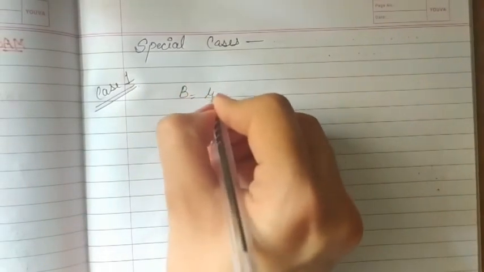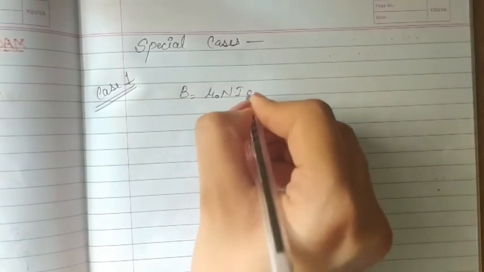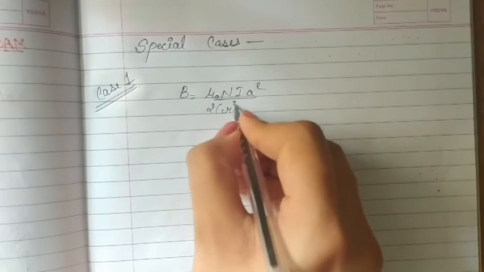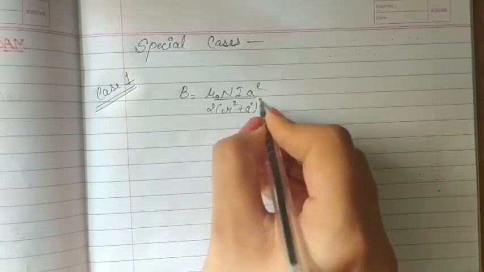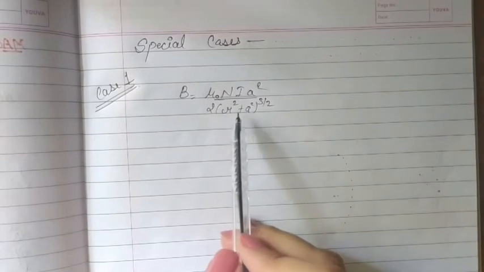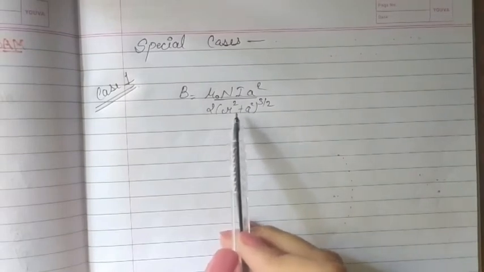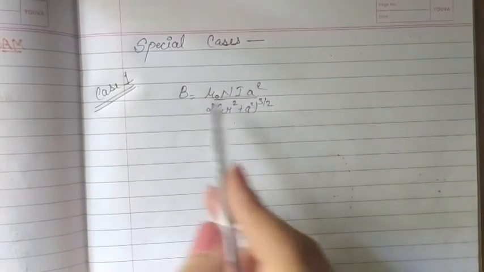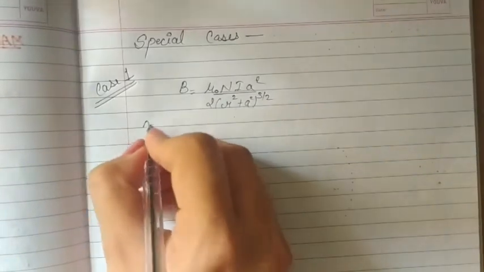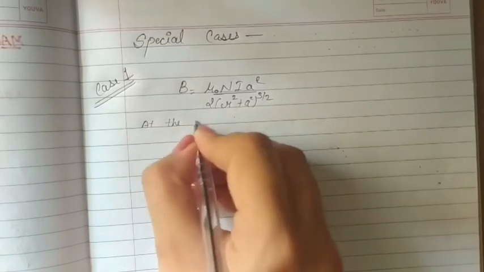We know that the magnetic field B is equal to mu naught n I a square upon 2 (r square plus a square) power 3 by 2 for a point on the axis of a circular loop or a coil having n turns. Now the special case is we want to find the magnetic field at the center of the loop.